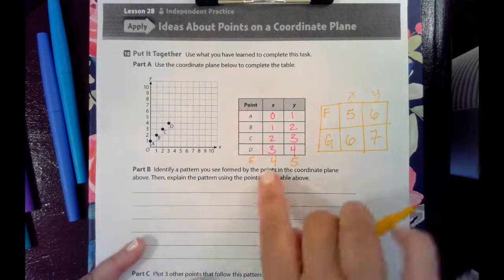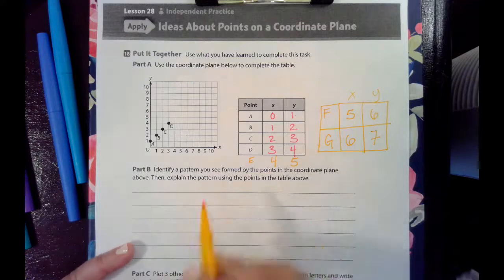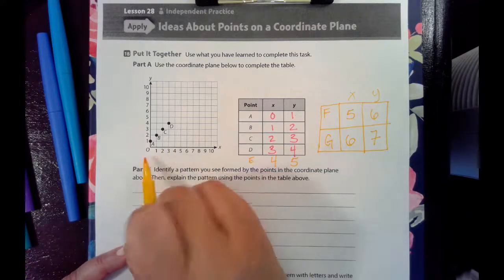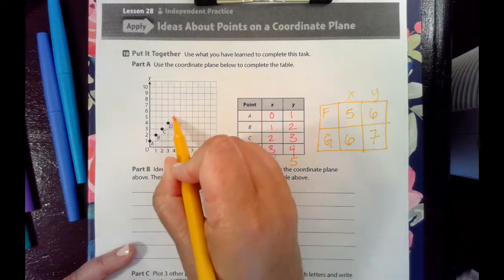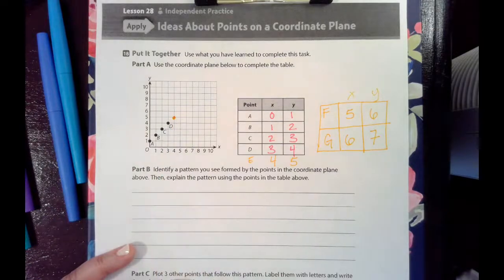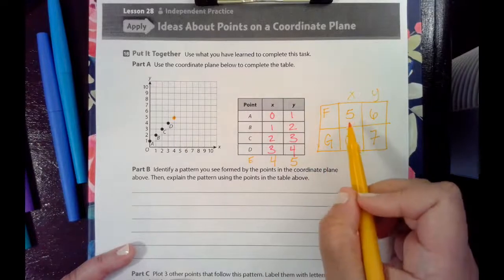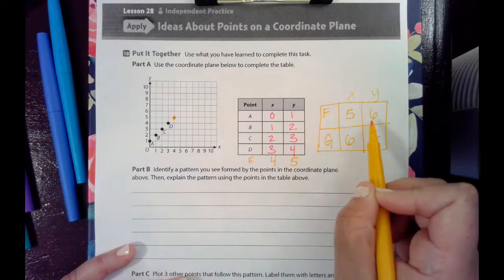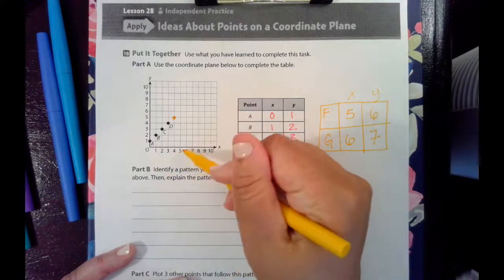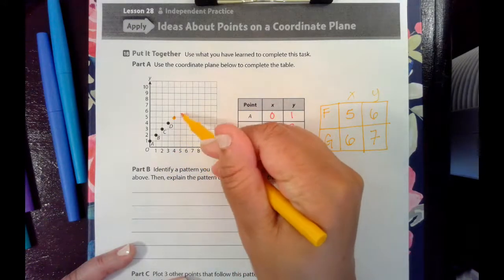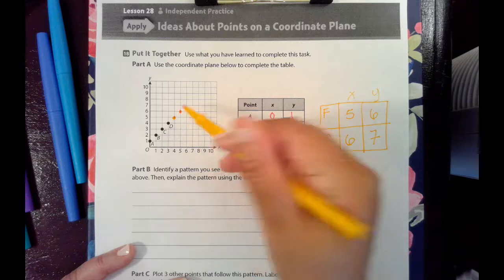Okay, let's plot those 3 additional points. So for E, we're going to go over 4, 1, 2, 3, 4, and up 5. For F, we're going to go over 5 and then up 6. Over 5, so we look for the 5, and we go up 6 on the y-axis.